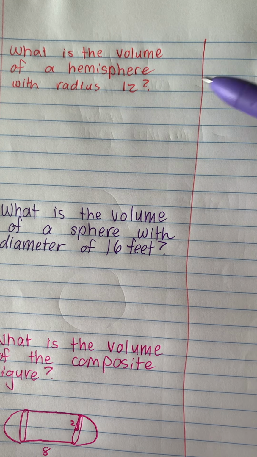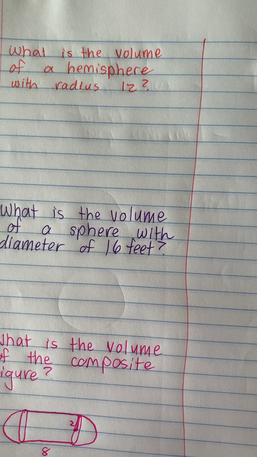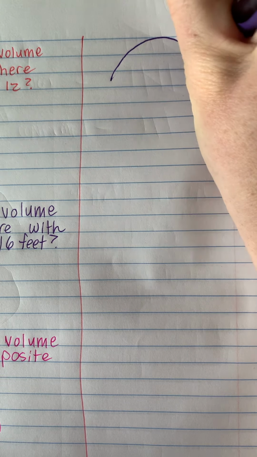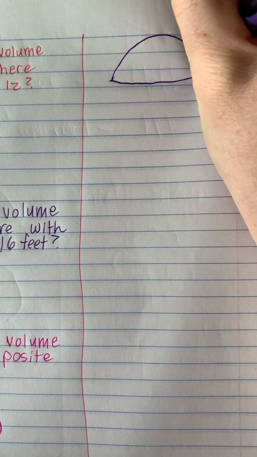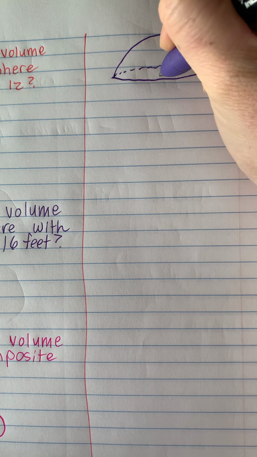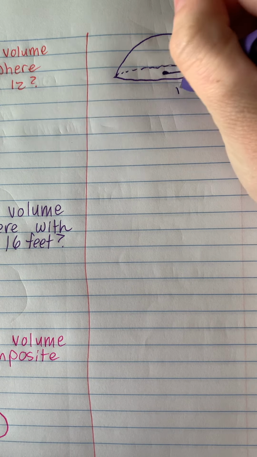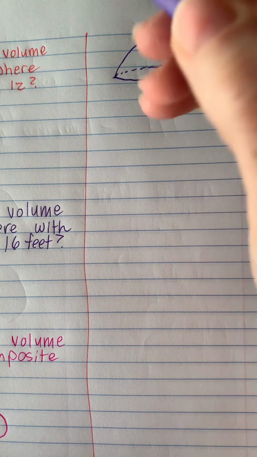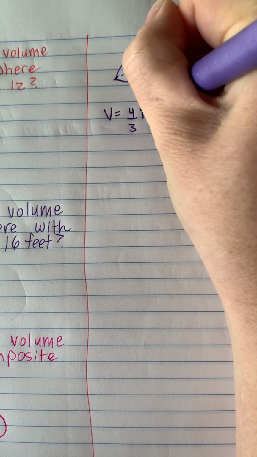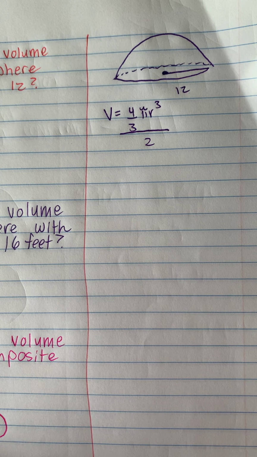So this was one of the questions. It was, what is the volume of a hemisphere with radius of 12? So looking at a hemisphere, we've got a radius of 12. So from the inside to the edge is 12. Let's go ahead and put in our formula. Volume is 4/3 pi r cubed, and that whole thing is going to get divided by 2.